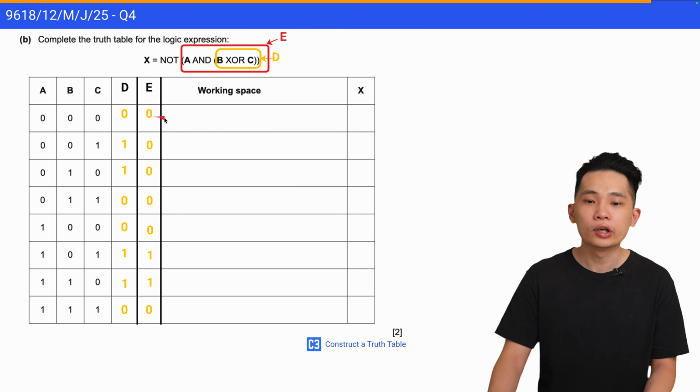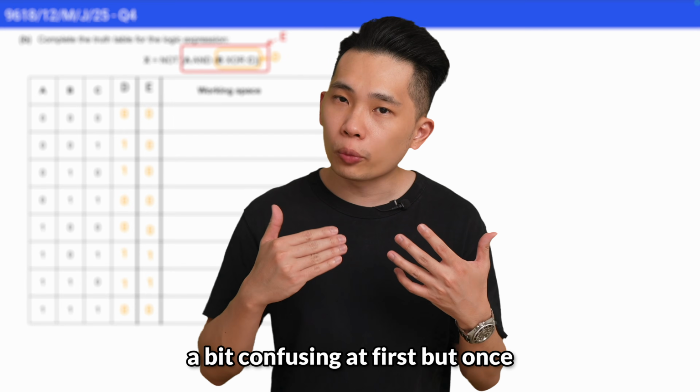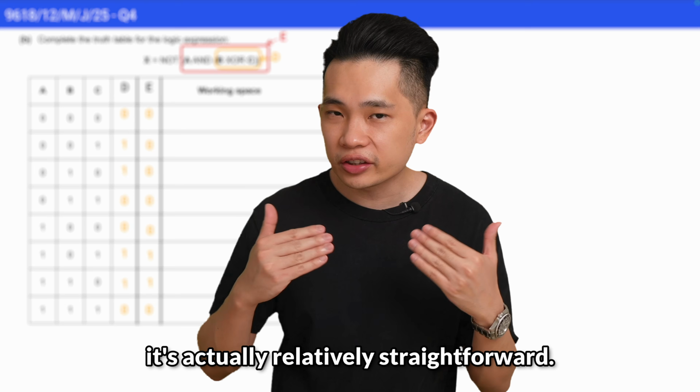So 0 is equal to 1, 0, and then 1, 0, and then 1, and then 0, and then 1, 0, and then 1, and then 1, and then 0, and then 1, and then 0, and then 0, and then 1 here. For this question, it might look a bit confusing at first, but once you follow my method here, it's actually relatively straightforward.